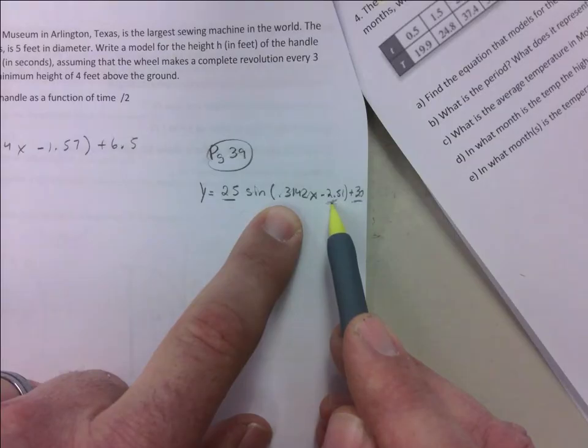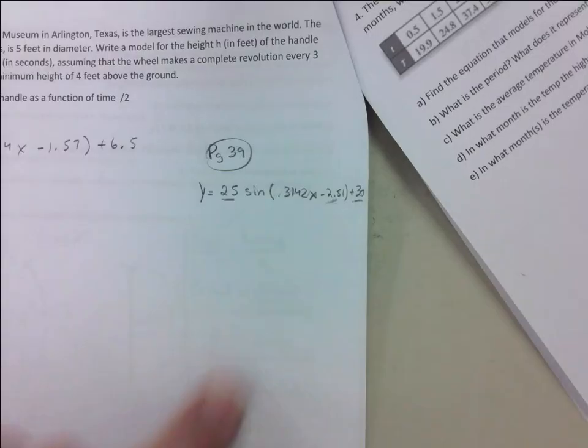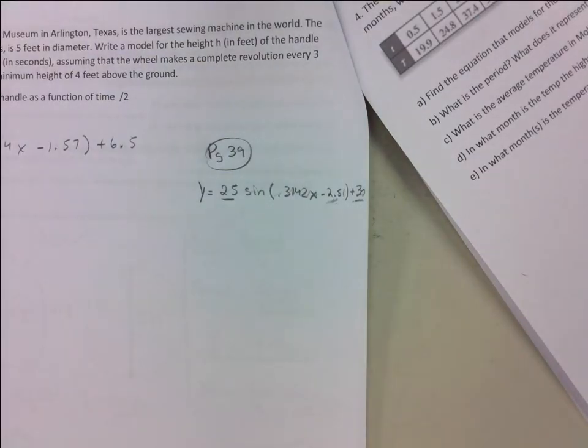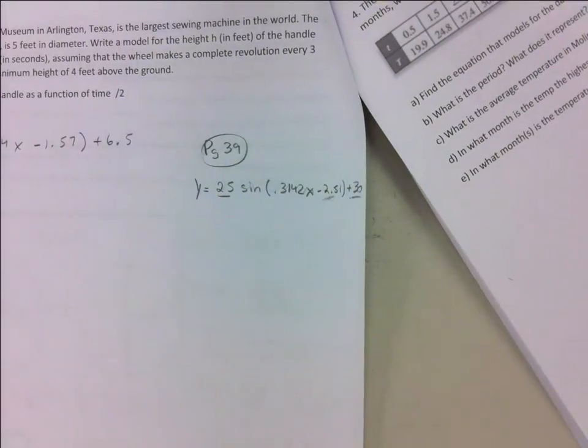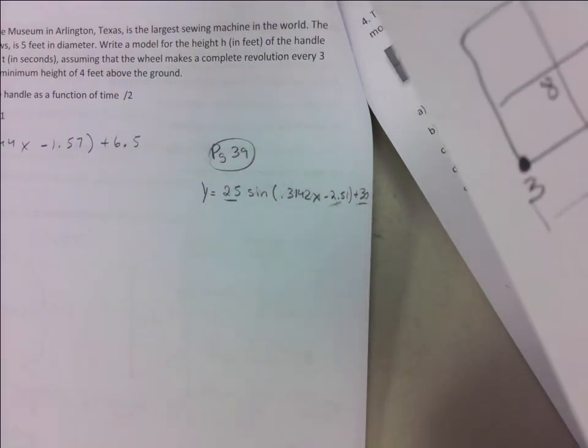Is this what you guys got? Yes? Yep. Did you get it first try? All right. Because I don't know, if I would have been your age, I don't think I would have gotten this right the first try. I wasn't that bright.